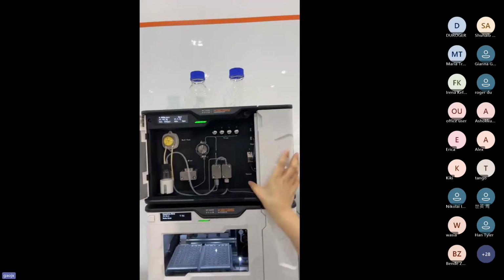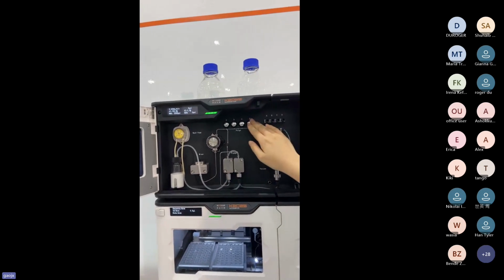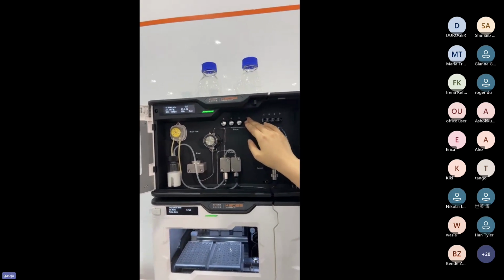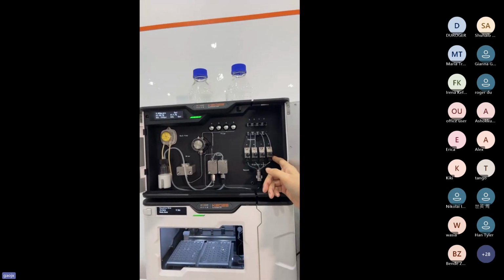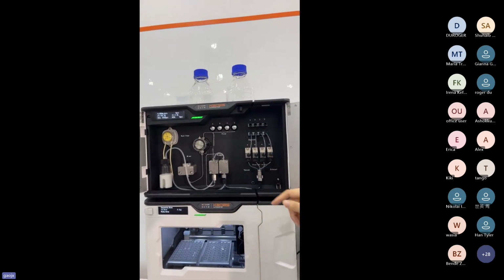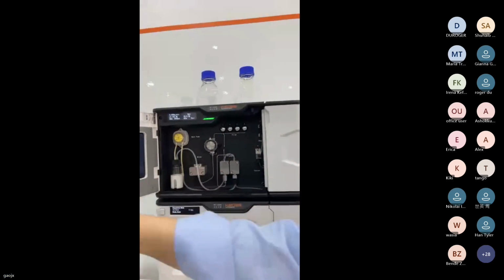This is a continuity pump. Similarly, the panel has buttons for purge, and it also has a plunger rinsing function. The gradient valve here of the continuity pump is independent. It makes maintenance easier and reduces the maintenance costs.